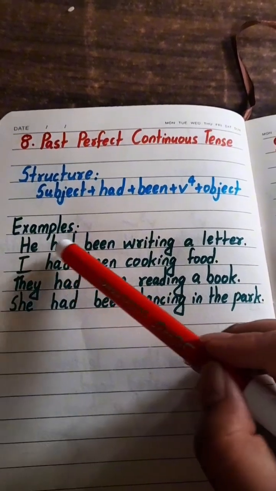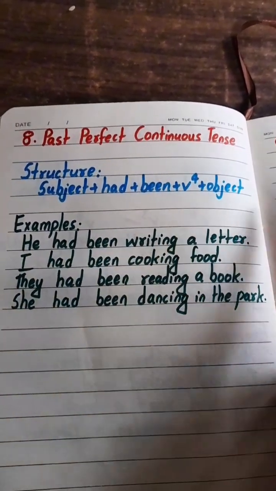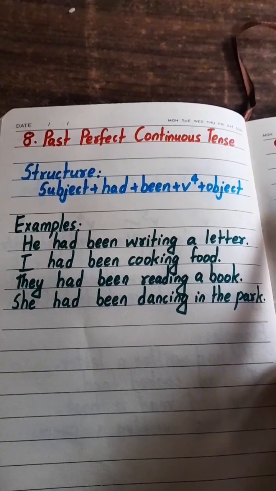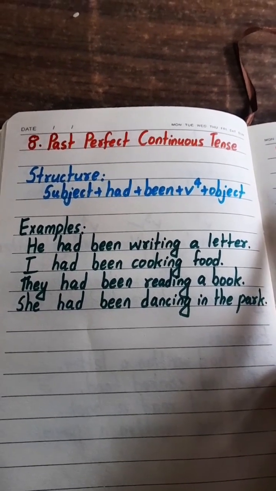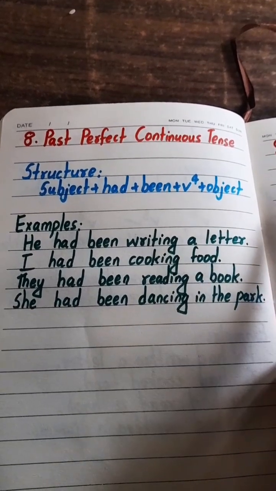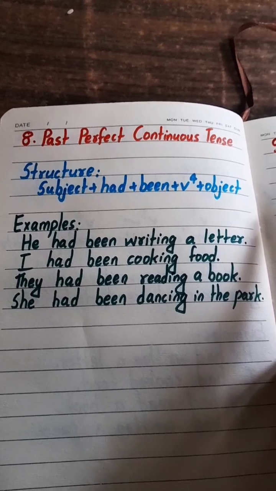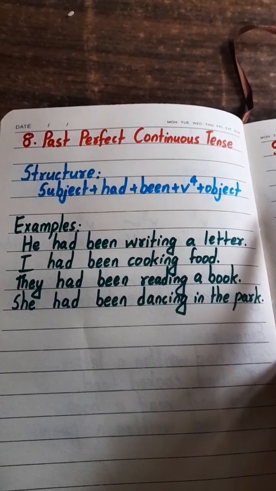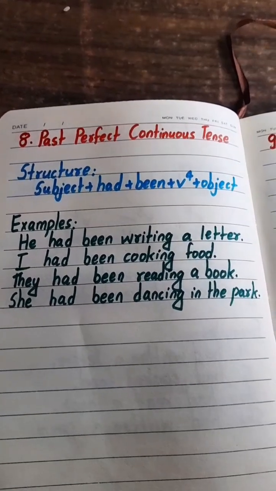Examples: he had been writing a letter. I had been cooking food. They had been reading a book. She had been dancing in the park. So these are the examples of past perfect continuous tense.